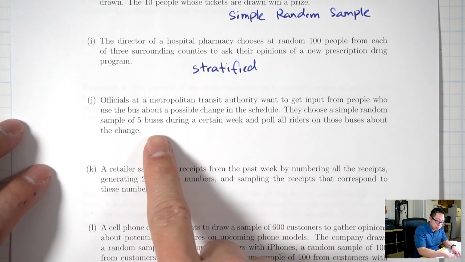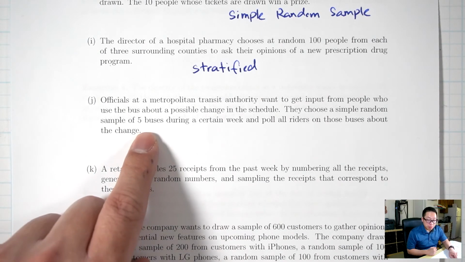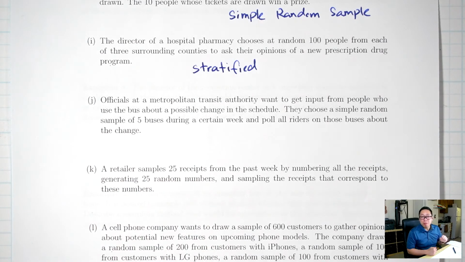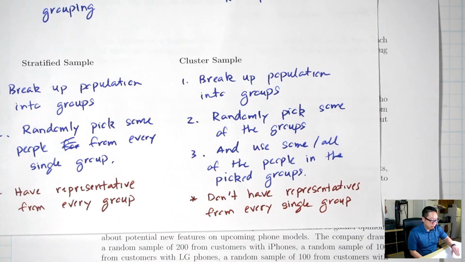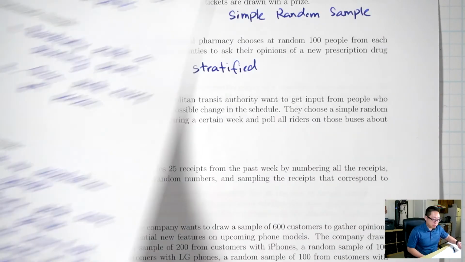They chose 5 buses, and then they polled people in those buses. There's probably way more buses than 5, right? So we only have representatives from these 5 buses, and there's way more buses in this city. So we don't have representatives from every single bus, which would make this a cluster sample.